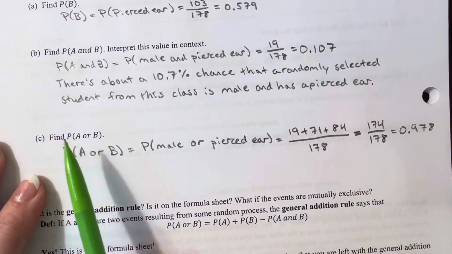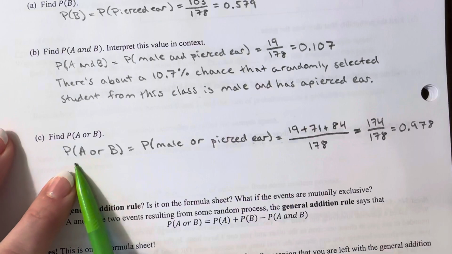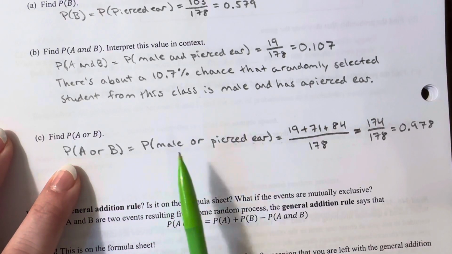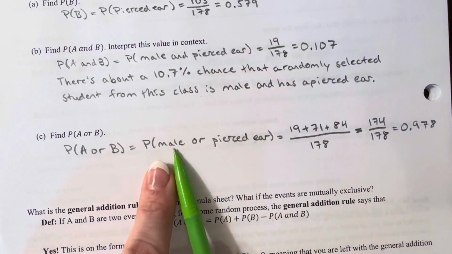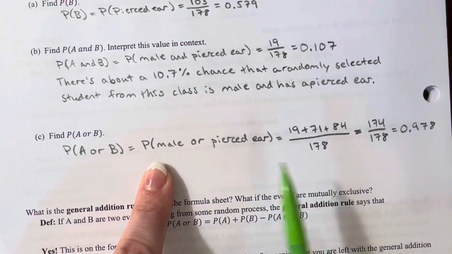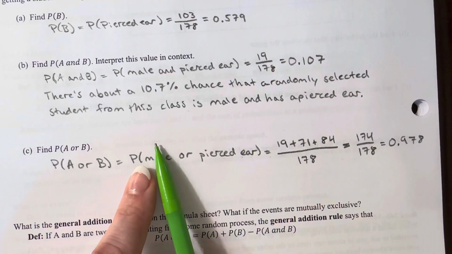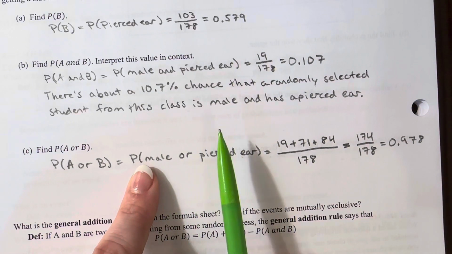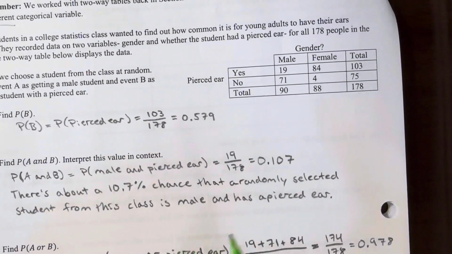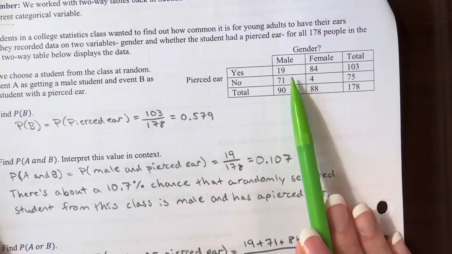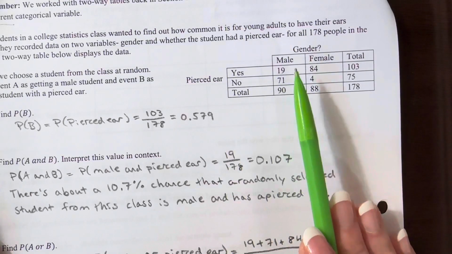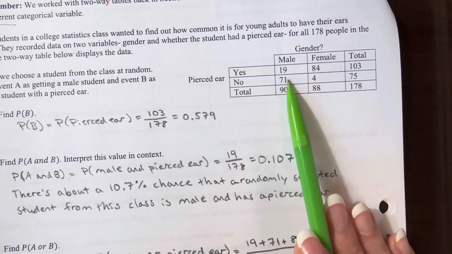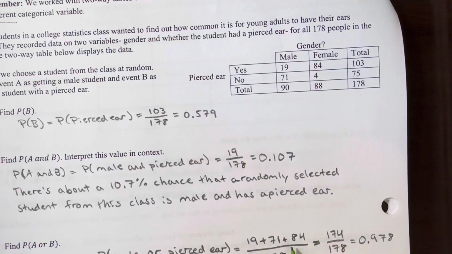And finally, for part C, find the probability of A or B. So probability of A or B would be probability of male or pierced ear. Now, there are multiple ways that you can work through this. They could be male, they could have pierced ears, or they could have both. All right, so I have two separate sections that have male. As long as they're male, they would qualify. So 19, 71, that's where I'm getting these two numbers.